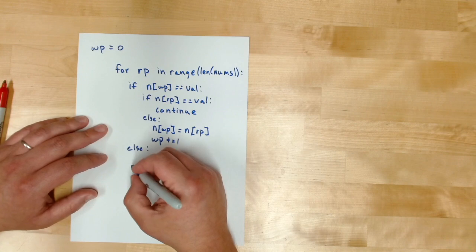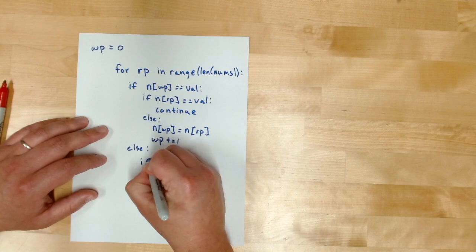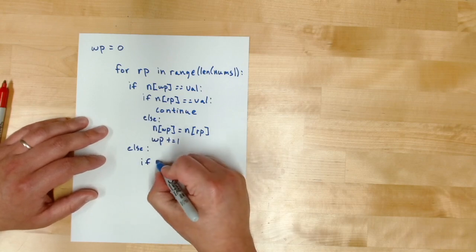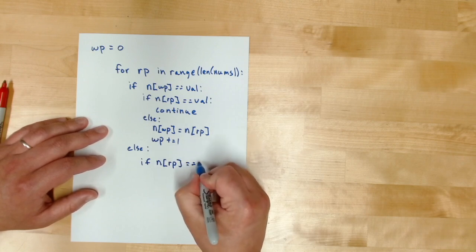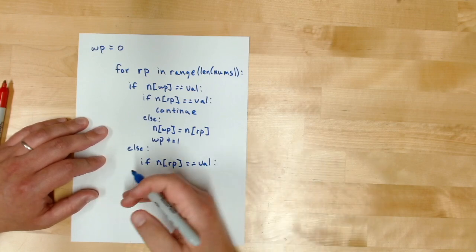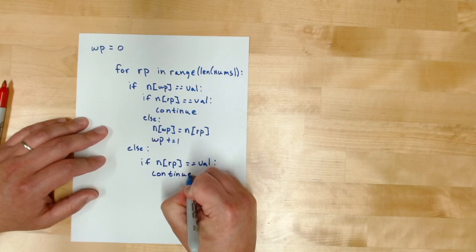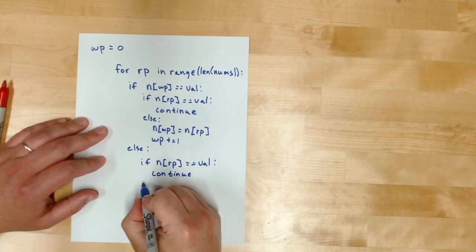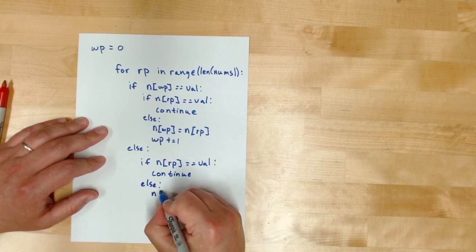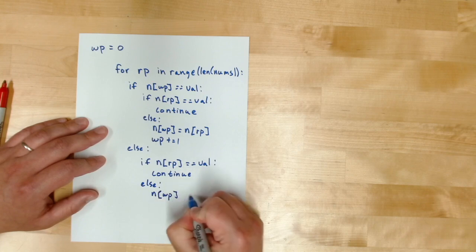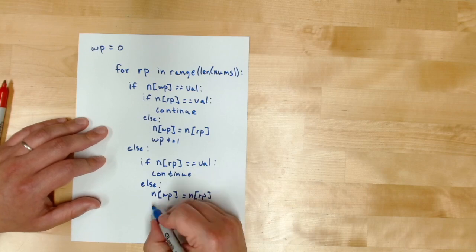So we're going to set nums. Well, once again, we're going to check if nums at our read pointer is equal to value. Because if it is, well, we need to keep iterating until we find one that we can use. So we'll put continue. And then if that's not the case, we will set our nums at our write pointer equal to nums at our read pointer. And then we're going to increment our write pointer.